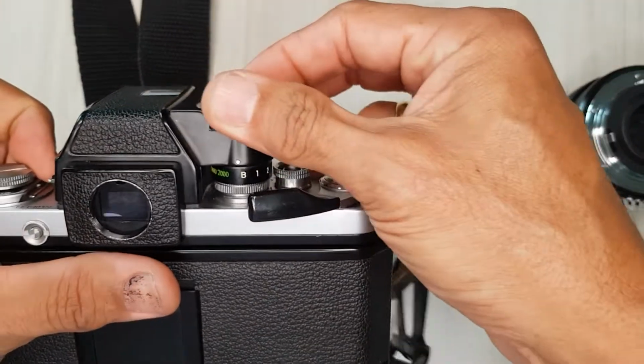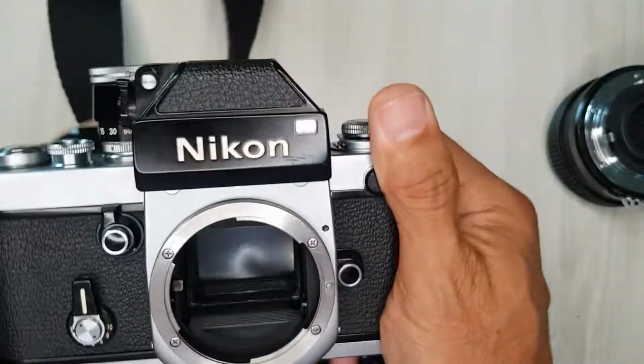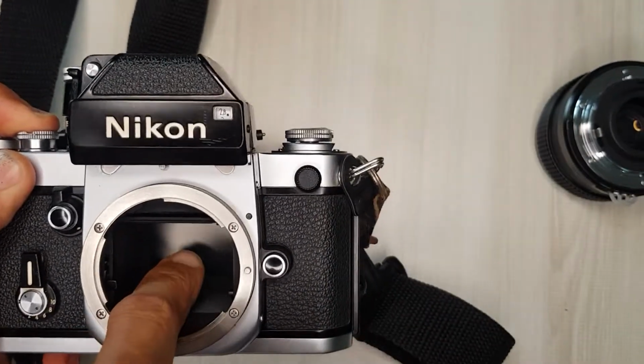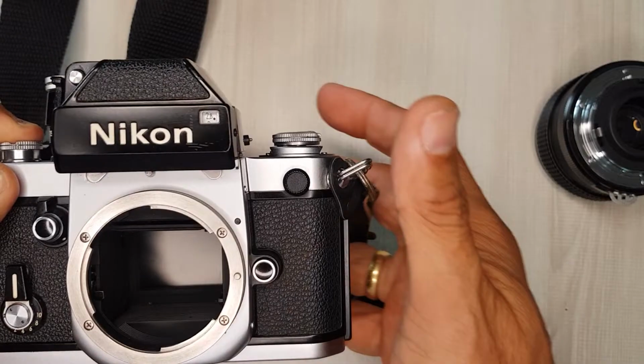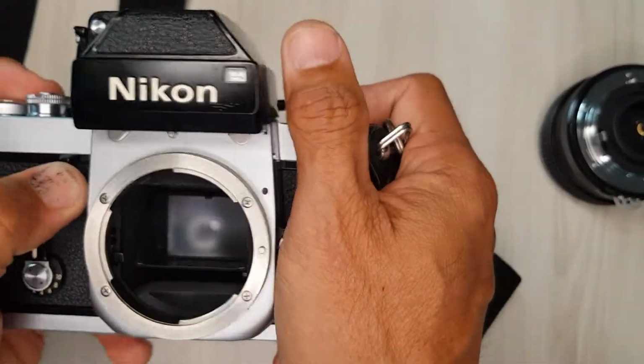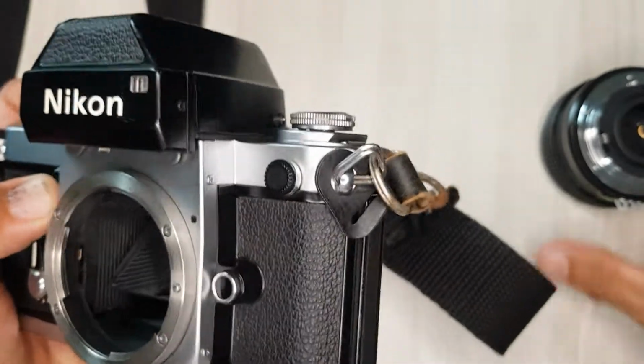Okay, right there. If you just put this in bulb mode, I'll show you one more, and there the film will be right there, so it will be exposed. Okay, now this one, this is the depth of field preview. Okay, this one is moving.